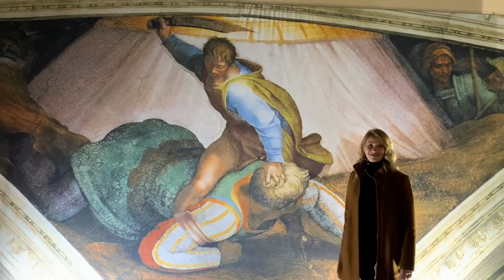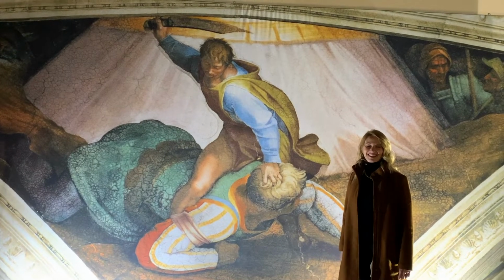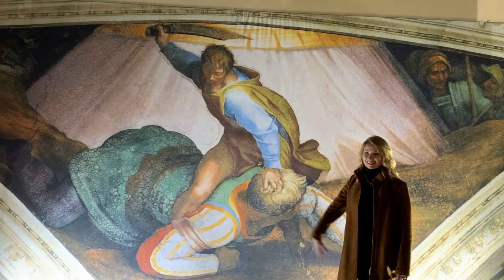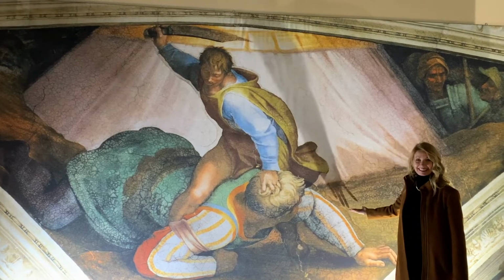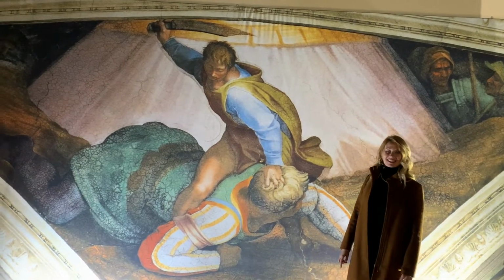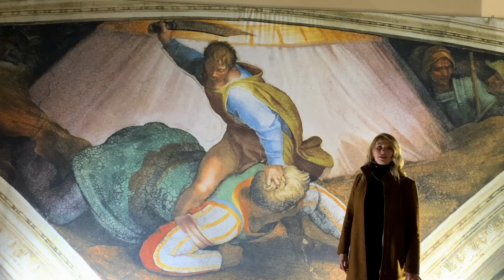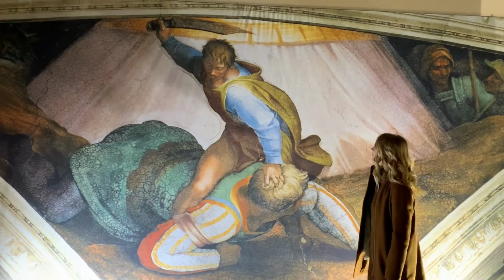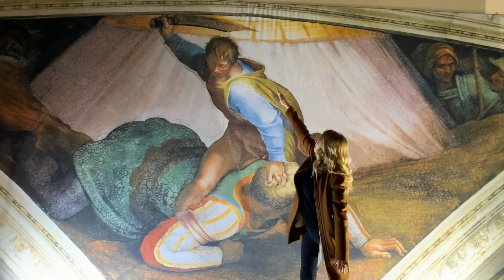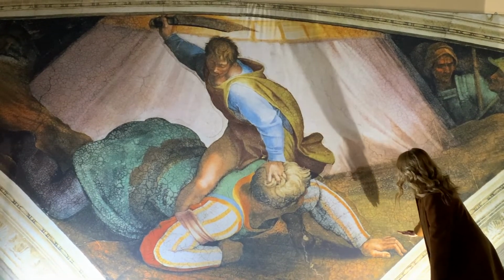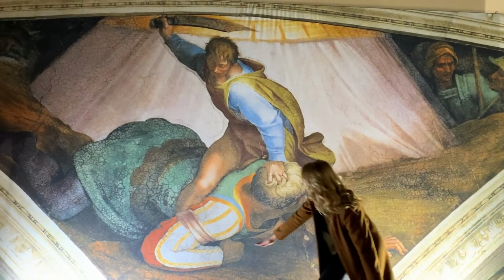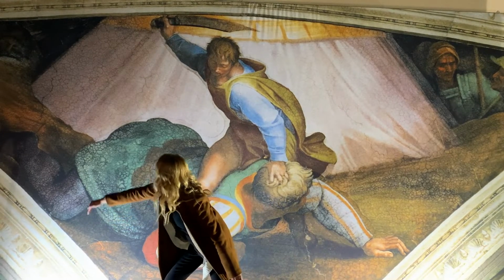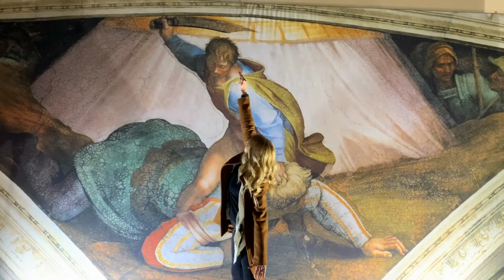Hello students, here we are at the Sistine Chapel Exhibit in Irving. This is the actual painting of David and Goliath. We've gone over a lot this semester, pyramid configuration, and Mrs. Rogers is going to show you an excellent example of pyramid configuration right here. You can see the triangle she's pointing out all the way through.